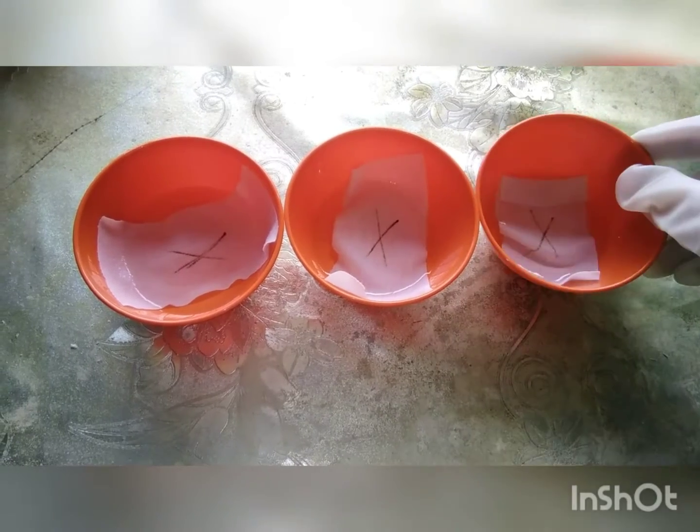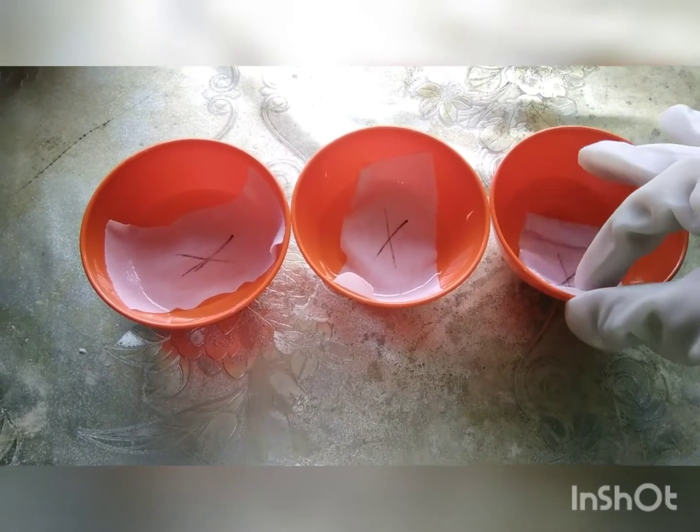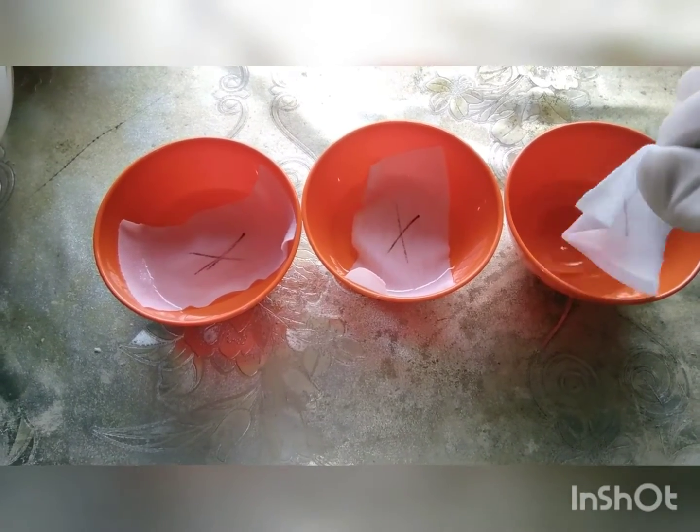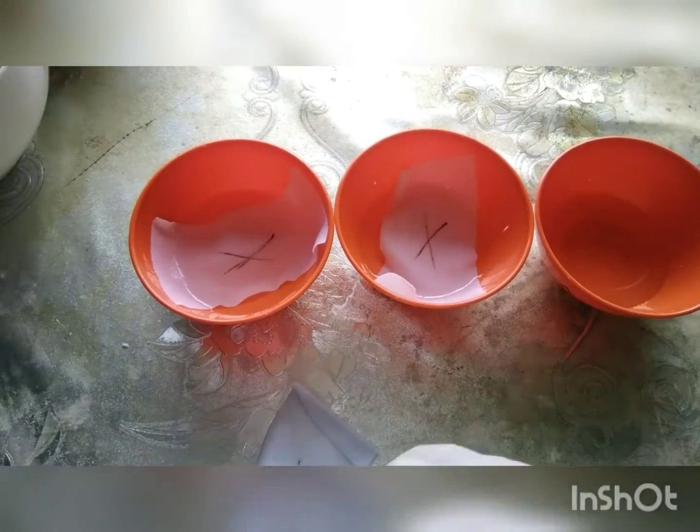After a few minutes, I will take out the stain from container A to rub it using the toothbrush.